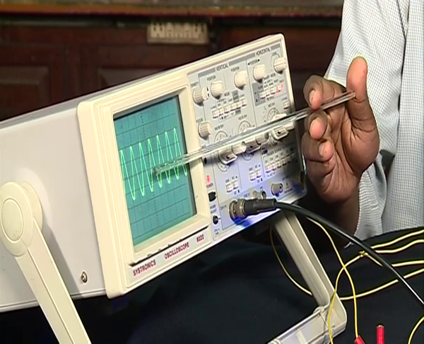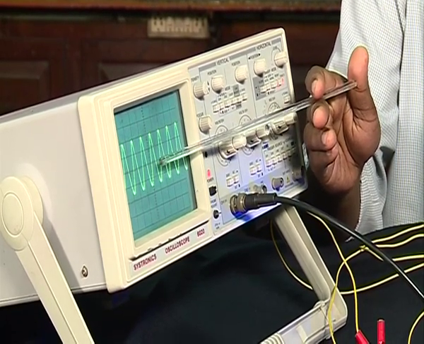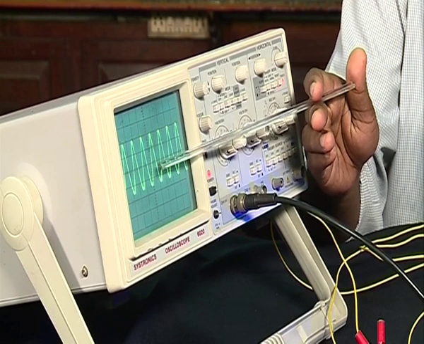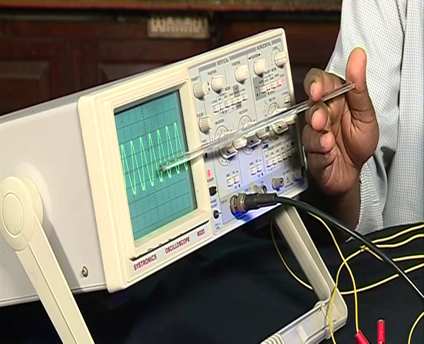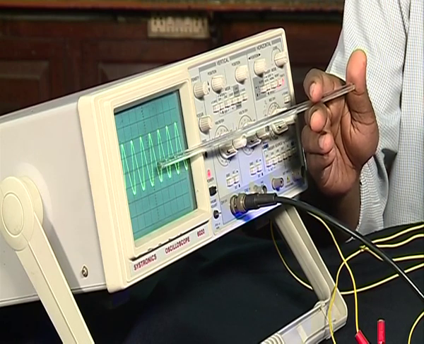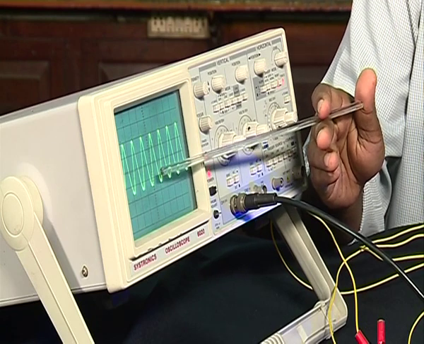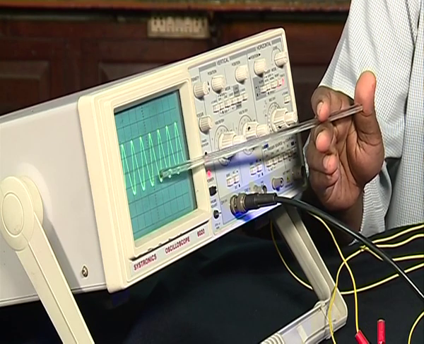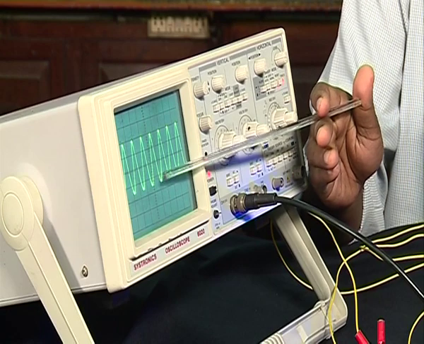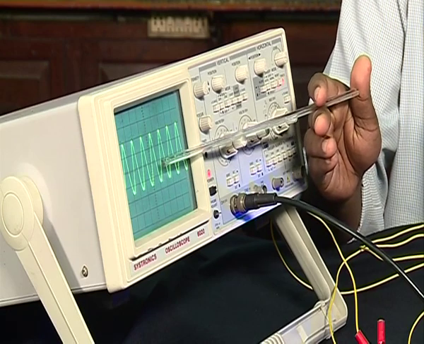We note how many boxes are occupied by a single wave. For this wave, almost 1.5 boxes are occupied by a single wave.